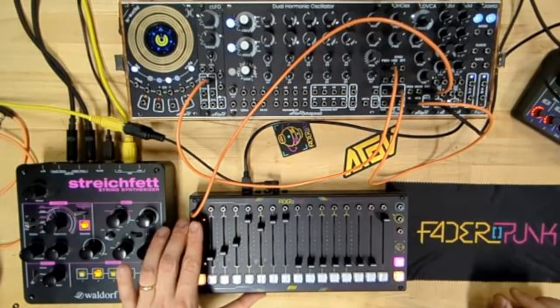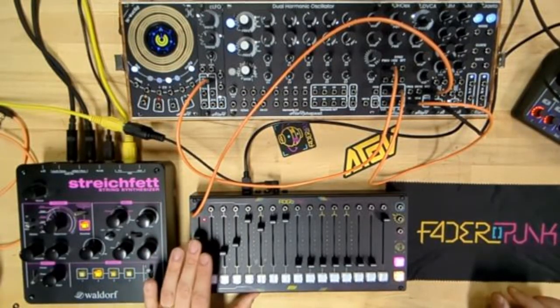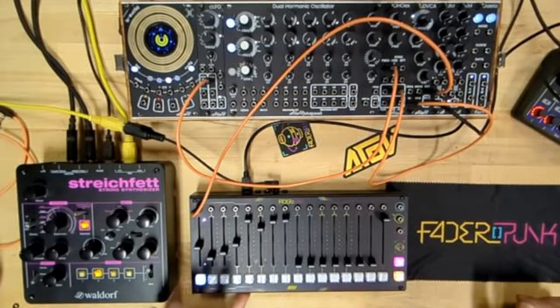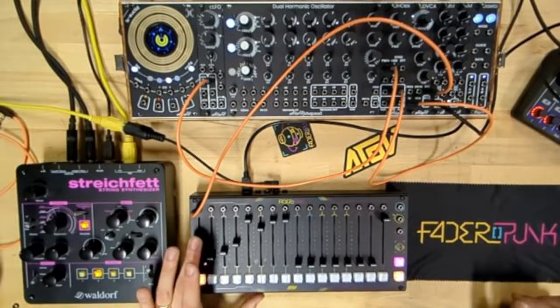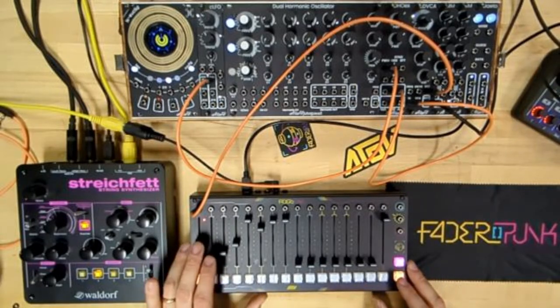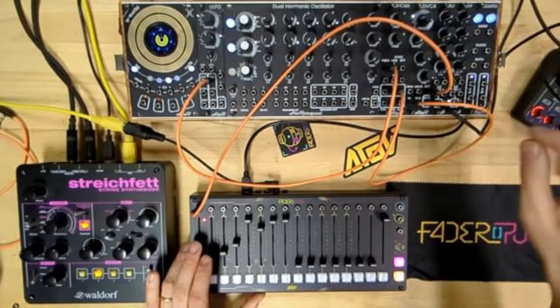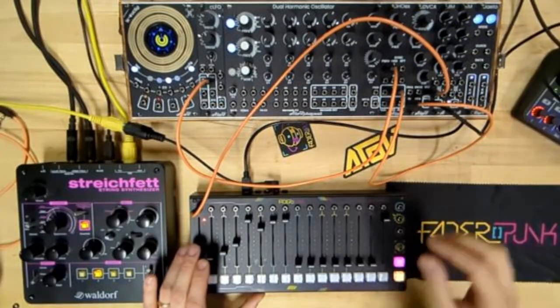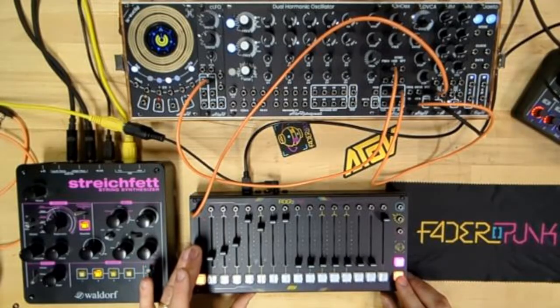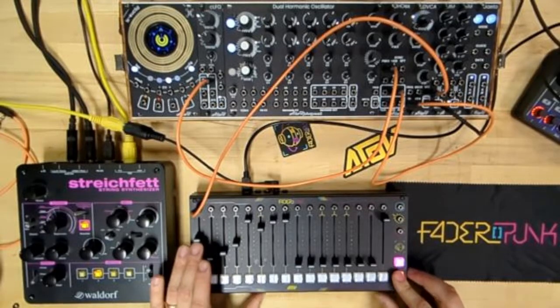Sine wave, triangle, that's a rising sawtooth, that's a falling one, square wave, and then back to the sine wave. As with the control app, you have an attenuator, so you can actually change the range from nothing to plus and minus 5 volts.